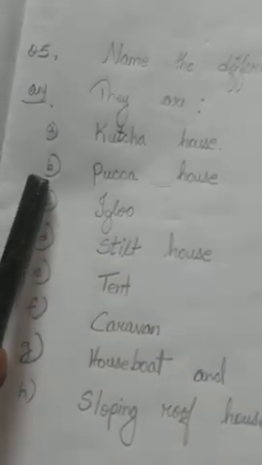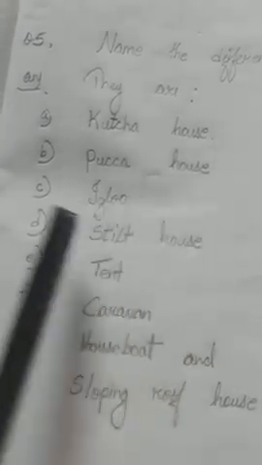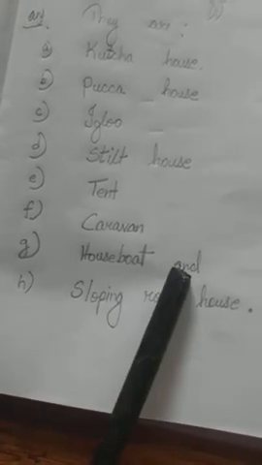Okay, that's all. And now one more question, number 5, that is an extra question. Name the different types of houses. Answer, they are: A, kacha house, B, pakka house, C, igloo, D, stilt house, E, tent, F, caravan, G, houseboat, and H is sloping roof house.